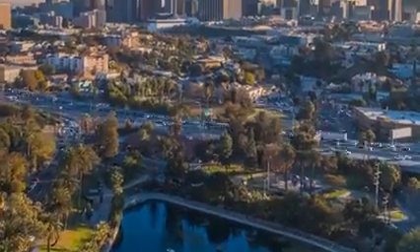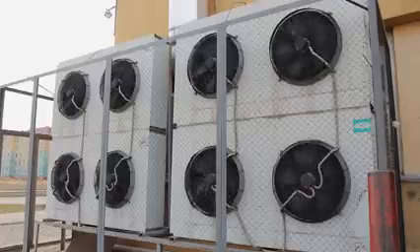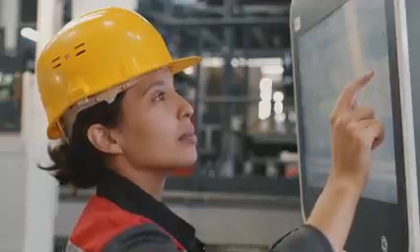Almost every building, from residential to commercial skyscrapers, requires HVAC systems to operate autonomously, from controlling the air temperature to ensuring the air is safe to breathe. So, how do engineers achieve this?